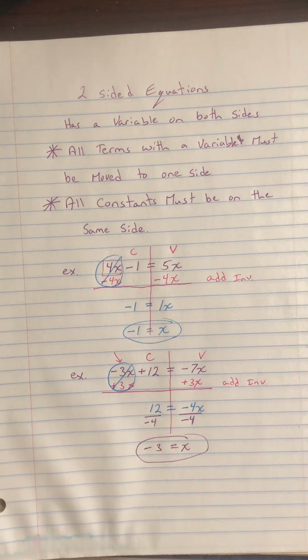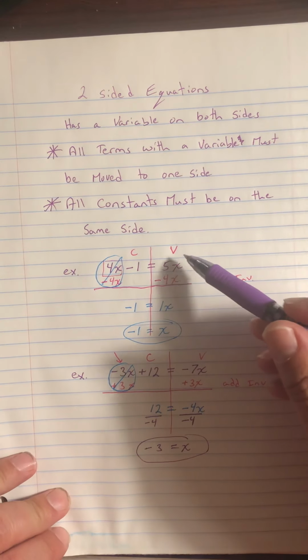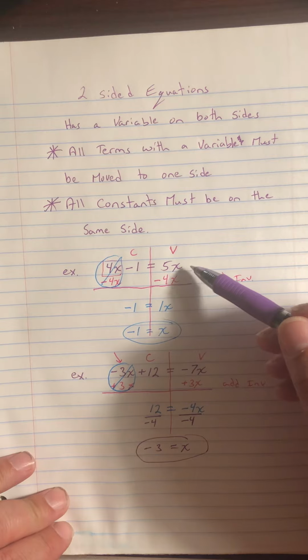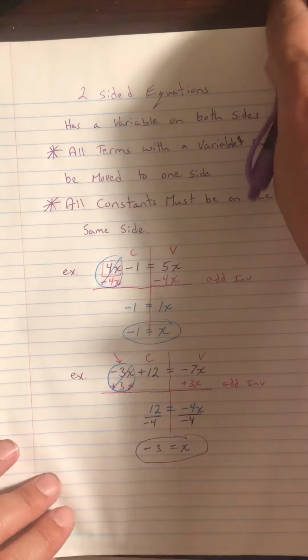Okay. Now, these two I gave you specifically to start with because there were certain things to help you pick your sides. The fact that there was no constant on this side made it very logical not to make this side for the constants.